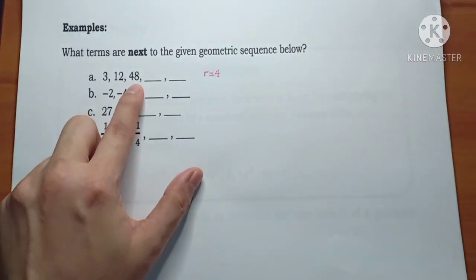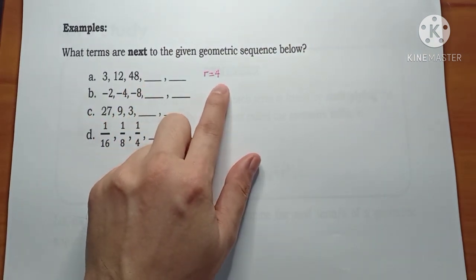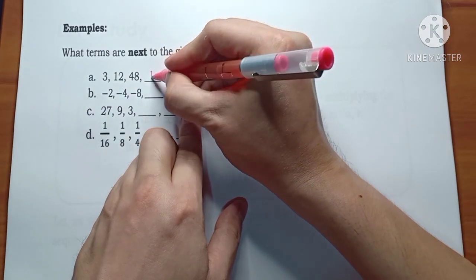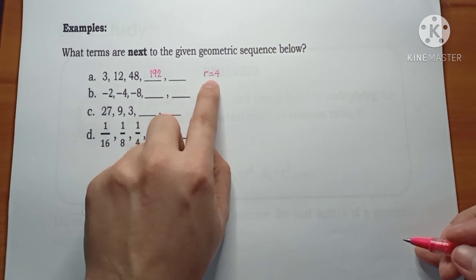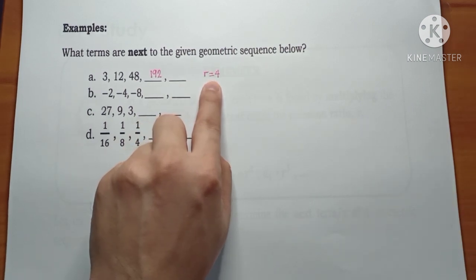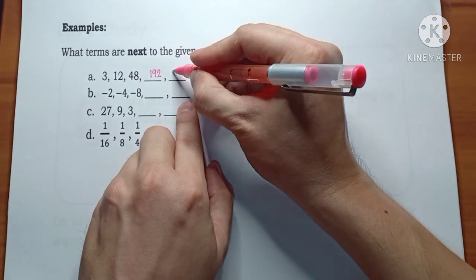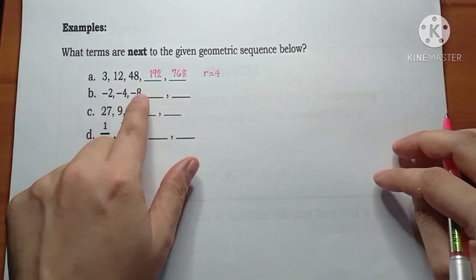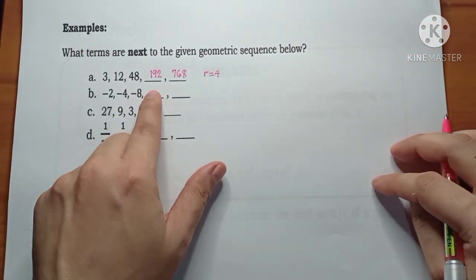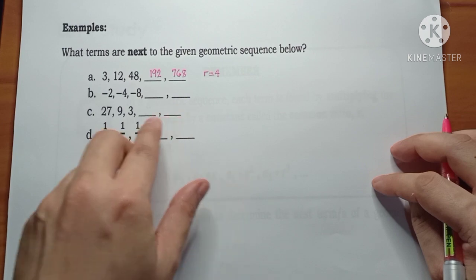So now, 48 times 4. So what is 48 times 4? 48 times 4 is equal to 192. So the correct answer is 192. Now, 192 times 4. So times 4 is equal to 768. Therefore, ang ating next two terms ay 192 and 768.